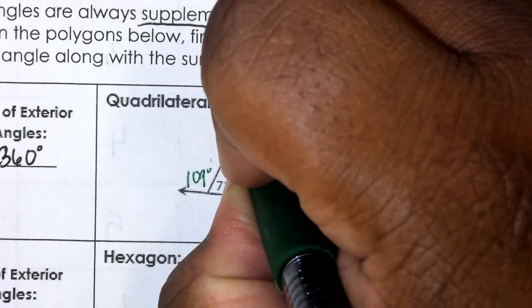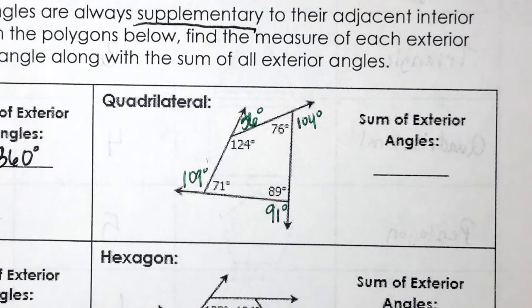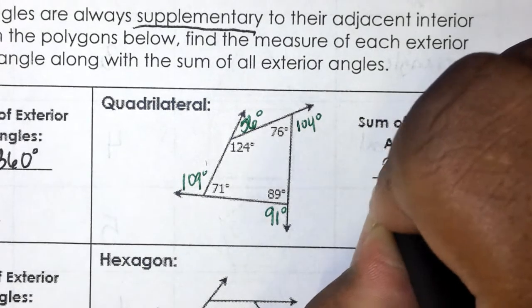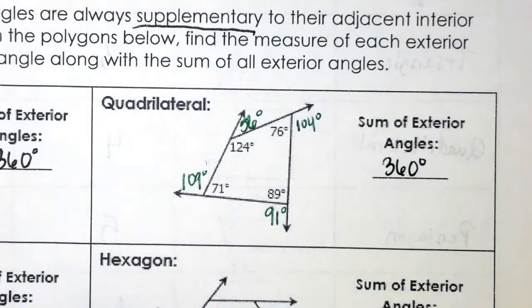Okay, Juan, on the quadrilateral, what do the exterior angles add up to? 360 again.